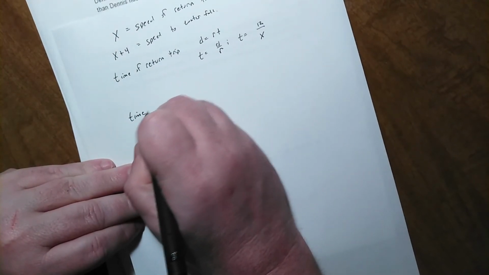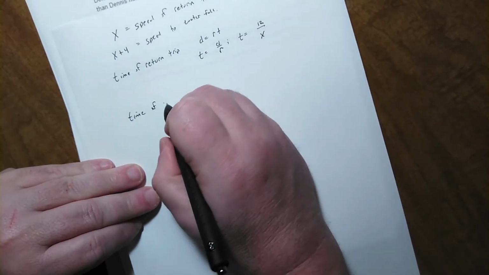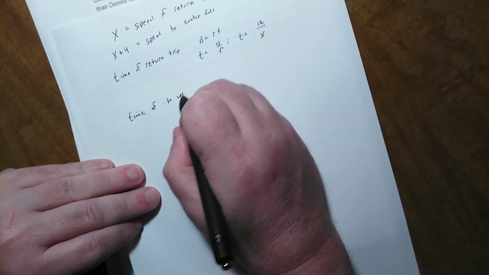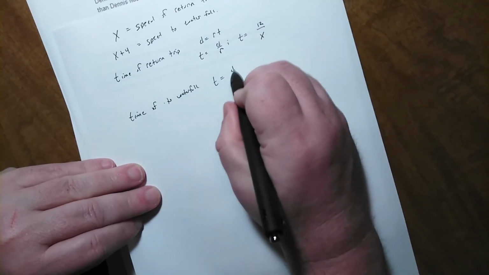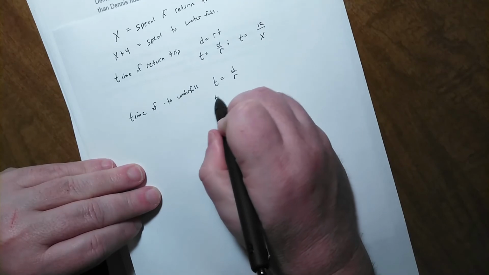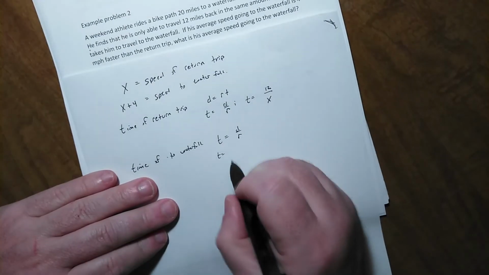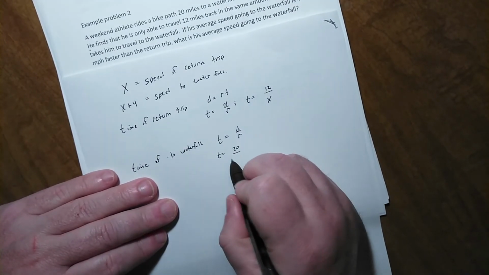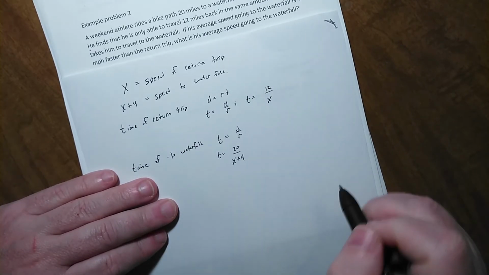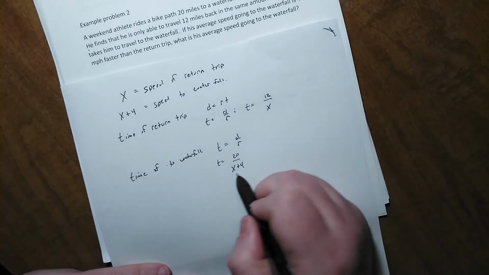All right, and then how about time of forward trip? Time to waterfall. So again, we're going to have T is equal to D over R. T is equal to, well, the distance there was the 20 miles to the waterfall, all right? And it was x plus 4 because he was a little bit faster doing that. And then we have to figure out what the speed is to the waterfall.